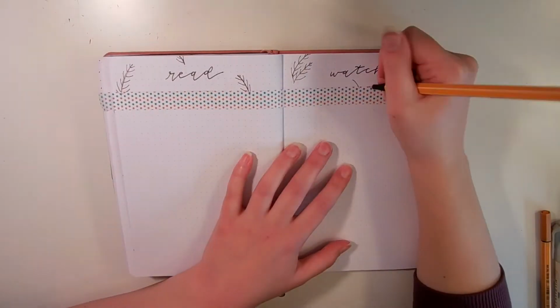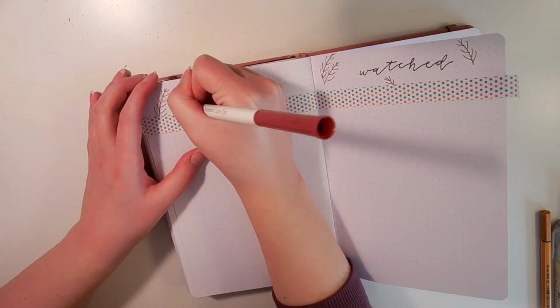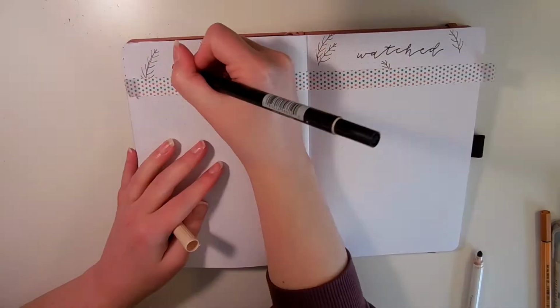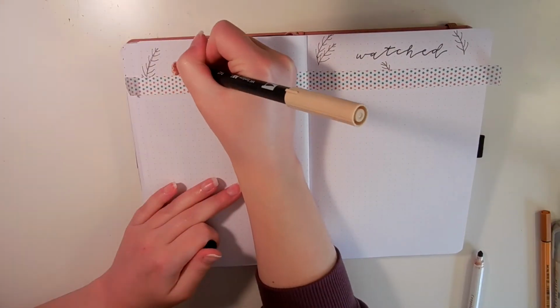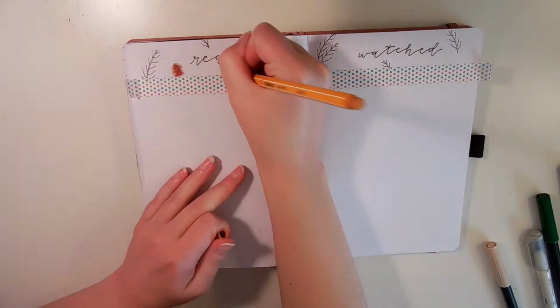Once again, I just really like the way that this Christmassy pattern came out, so I put it on every page as much as possible. This is where I'll keep track of any of the books that I read or any of the movies or shows that I watched throughout the month.